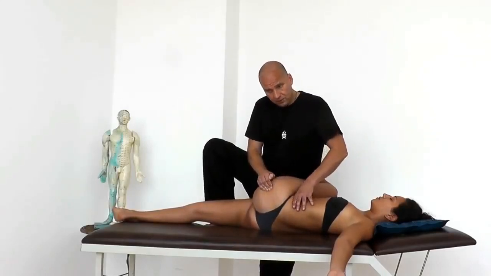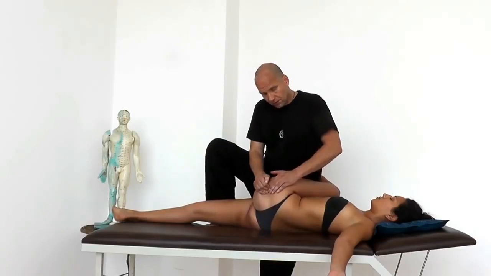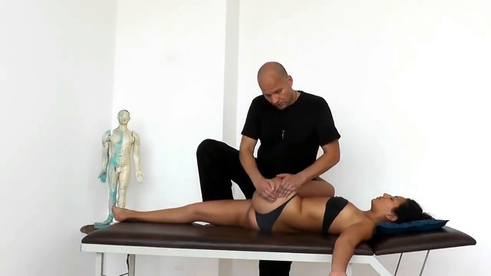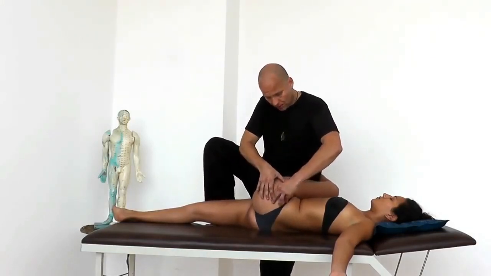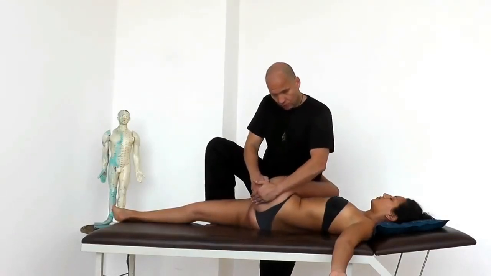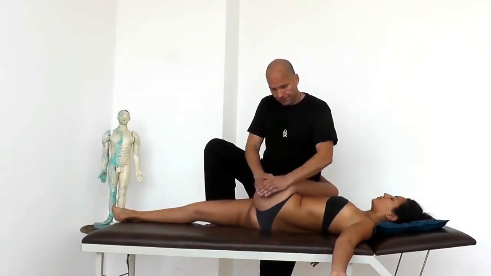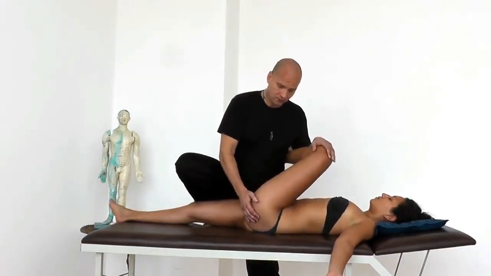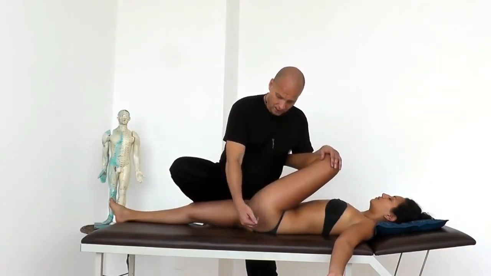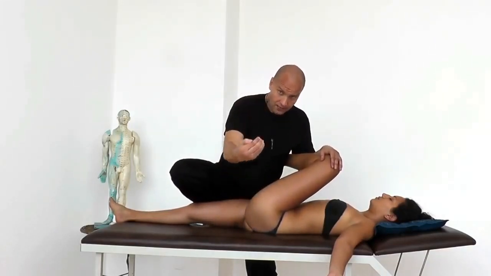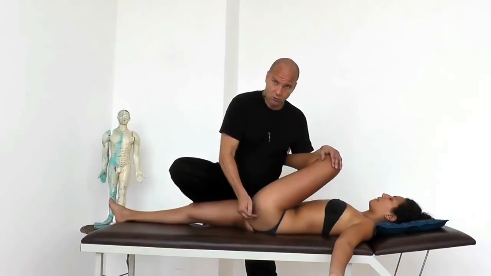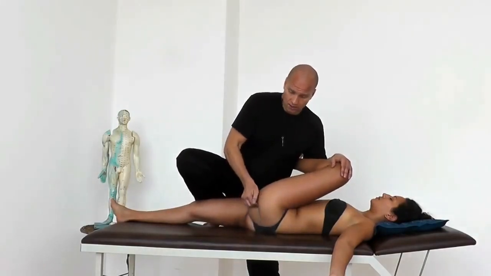At the same time, I pull here over the piriformis muscle with my claw. You see it? I can integrate a trigger point treatment in the area of the lateral gluteal muscles. Now I have a long stretching of the piriformis muscle, and I combine this long stretch with a lateral stretch with a friction over the piriformis muscle.